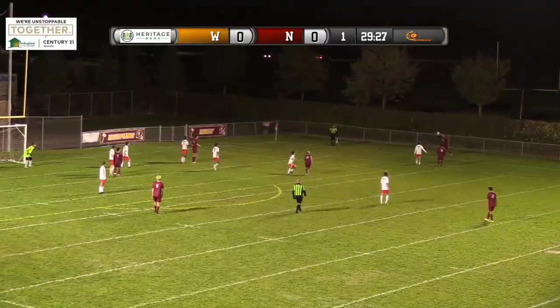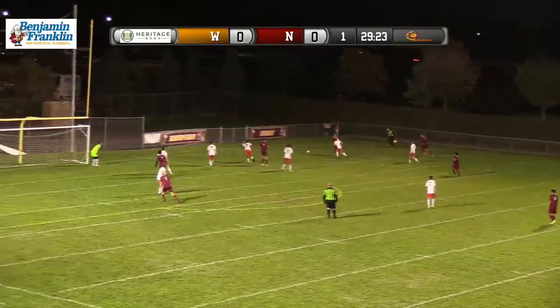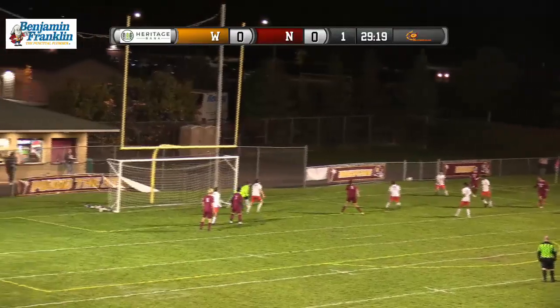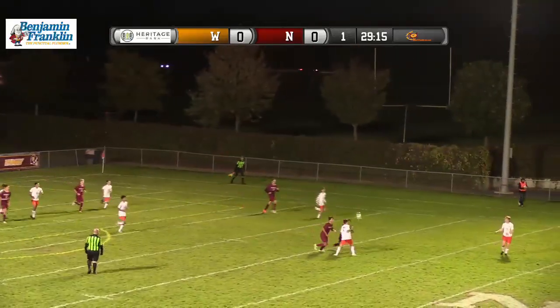Giza to take the throw again. Giza comes in looking for Narveson. Off the chest of Narveson. He turns. He looks into the box. And it's at the feet of Giza. Giza takes the shot. It's kicked up to Ruben Mank.